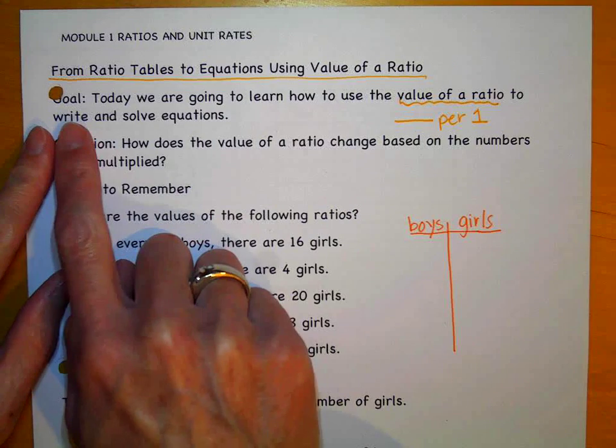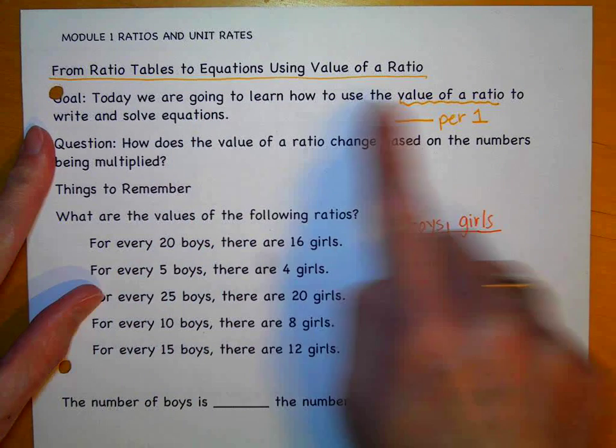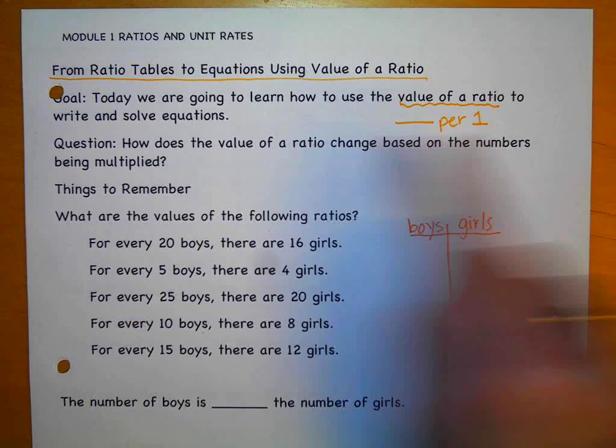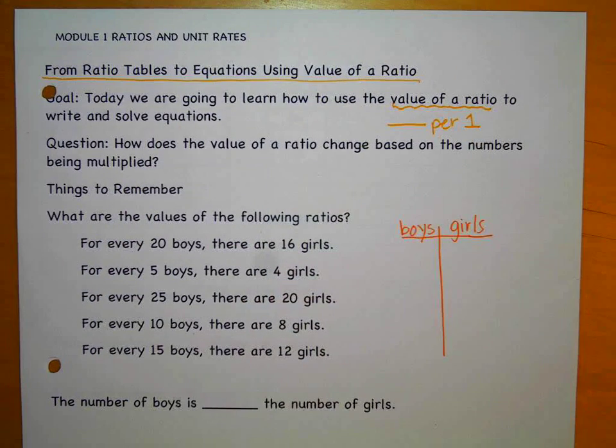Our goal for today is to learn how to use the value of a ratio to write and solve equations. And you need to remember that a value of a ratio tells you something per one. So we're trying to figure out the amount per one. The question that I want you to be thinking about during this lesson is, how does the value of a ratio change based on the numbers being multiplied?